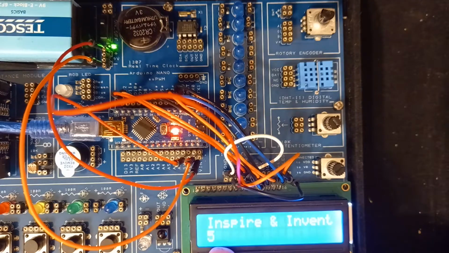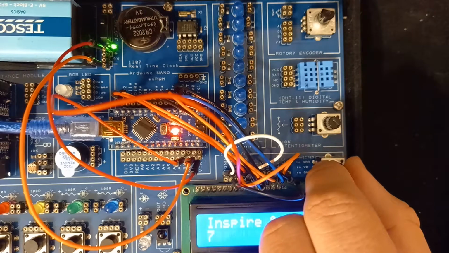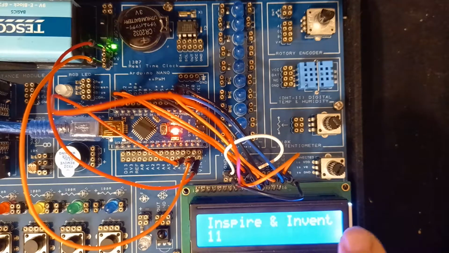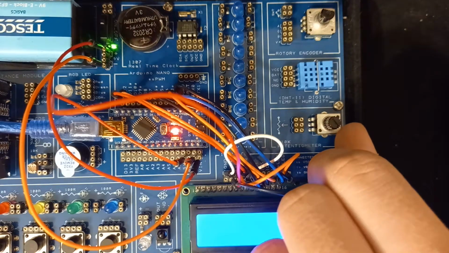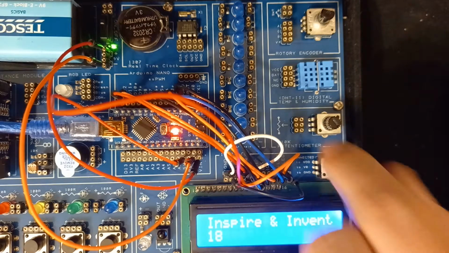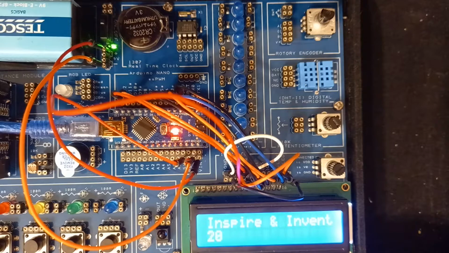Inspire and invent. And now here is the timer of the Arduino. We use this, it's called a potentiometer, you might have seen it everywhere. So we use it to dim it or brighten it, like this. And yeah, it works.